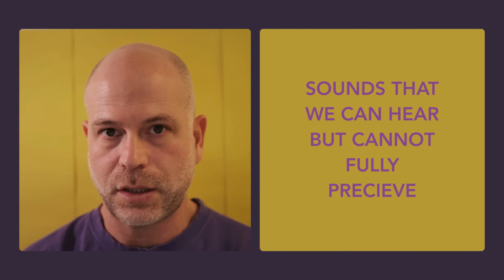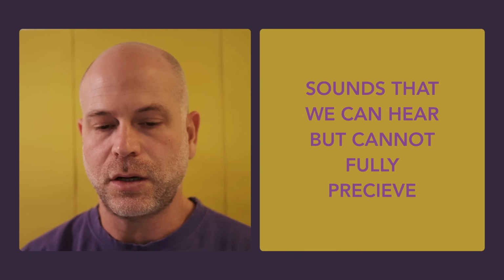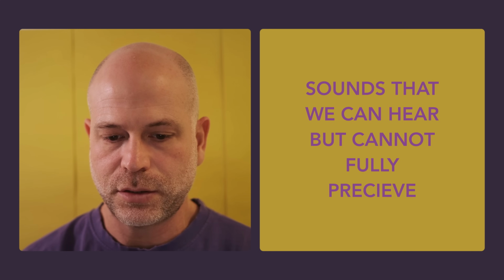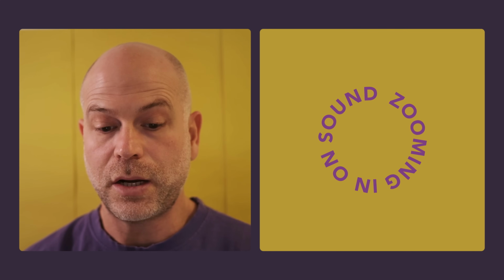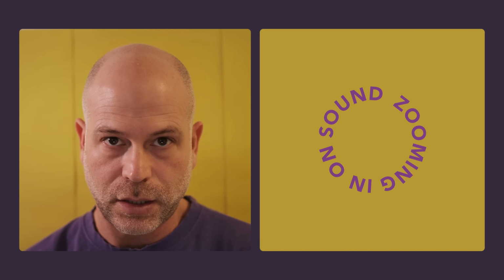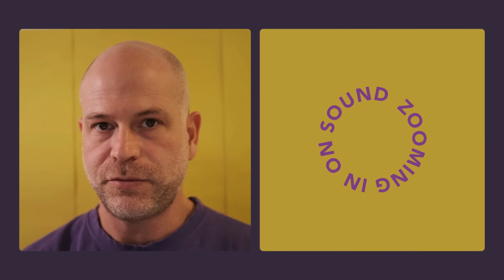Now, this technique isn't just limited to capturing ultrasound, it's also incredibly useful for sounds that we can hear but cannot fully perceive in their glory and detail because they're just too fast for us. By slowing these sounds down and keeping the resolution high enough for them to remain clear and detailed, we effectively increase their perceived physical size and reveal a whole new world of subtle textures and hidden layers. It's a little bit like zooming in on sound and uncovering details that are normally hidden from us.